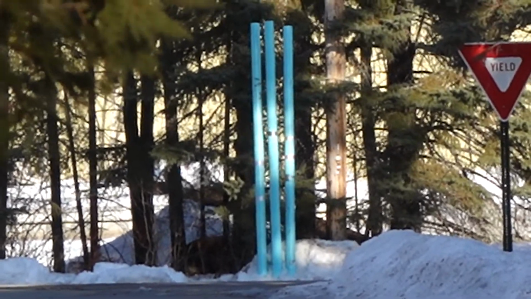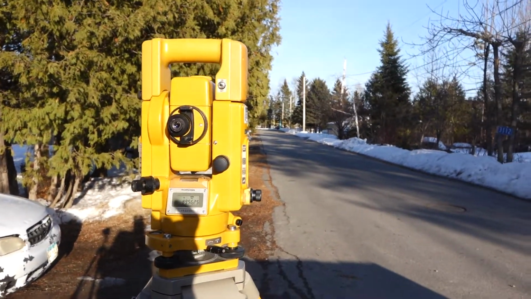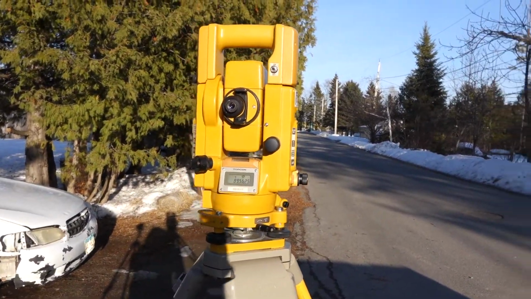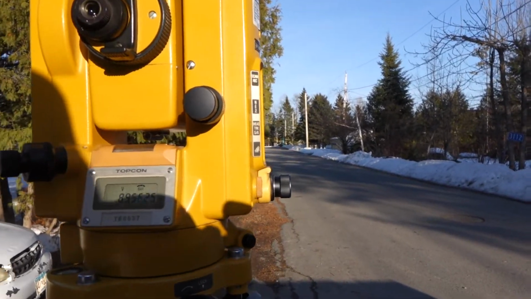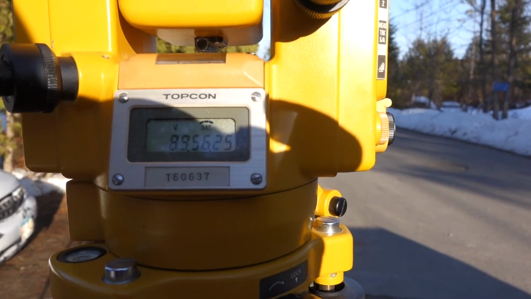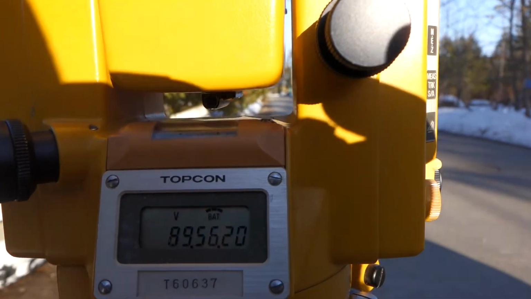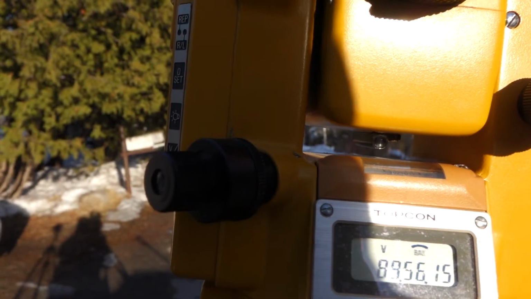Now we'll look at them through the theodolite. Okay, now we're going to look at the poles through the theodolite. Again, we have the theodolite set up here. Get the bubbles centered so that we get an accurate reading.